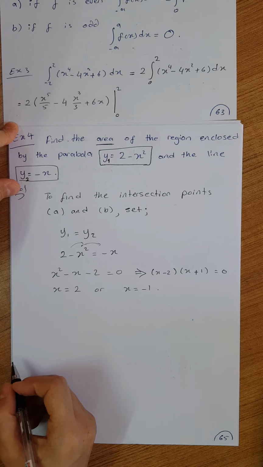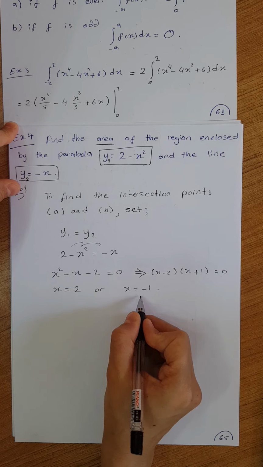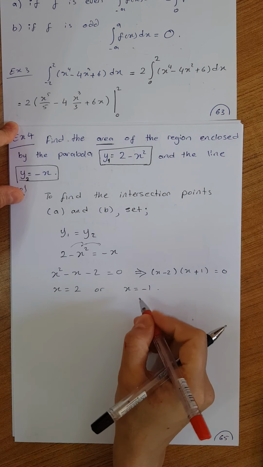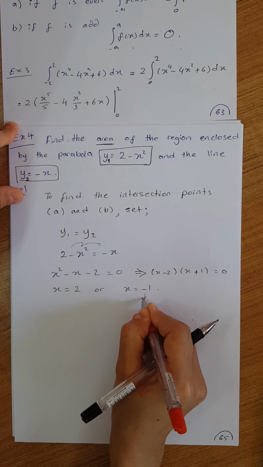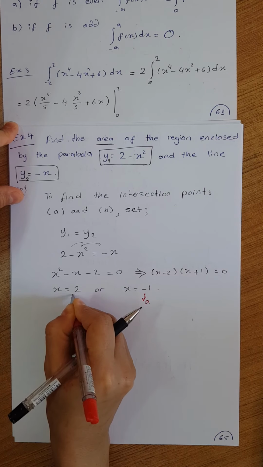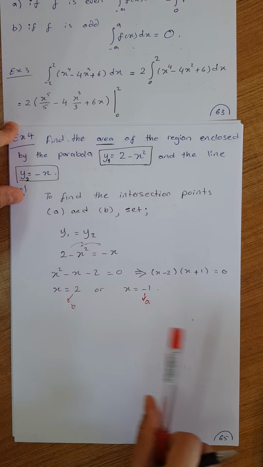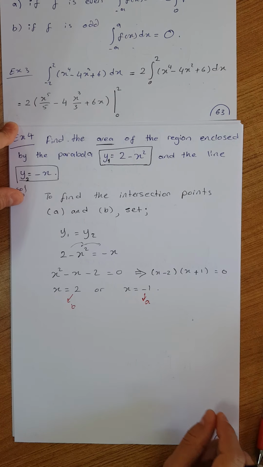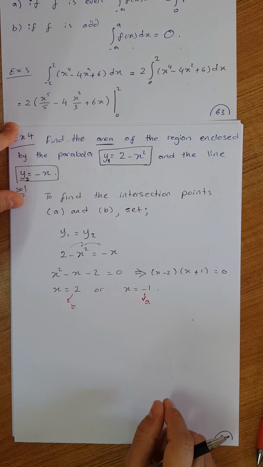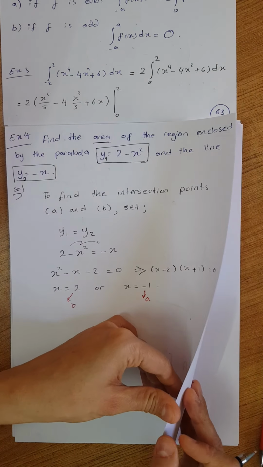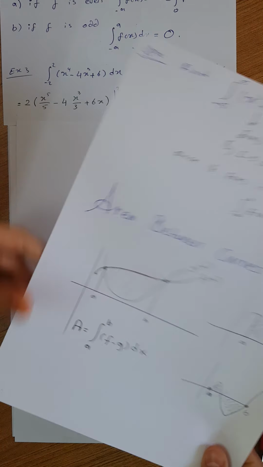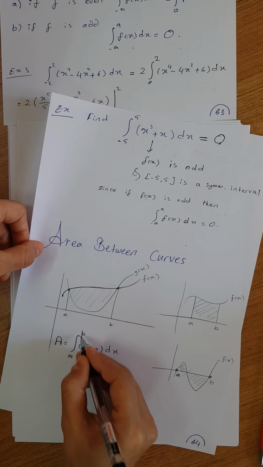Okay? So what is a and b? That would be my a, because the smaller number would be in the lower part of the integration. That would be the a that we are searching for, and that is the b. So far, what have we found? We have found the bounds, the limits of the integration. Okay, we have found this. Let me move to the previous page. I have found this a and that b.